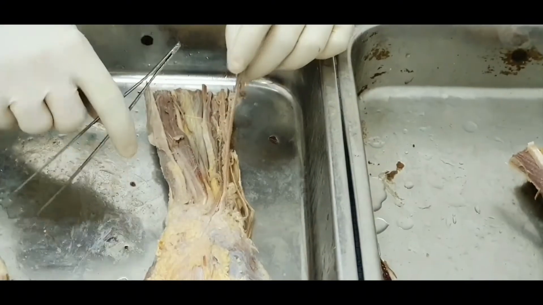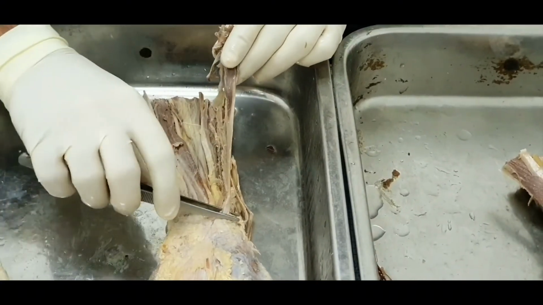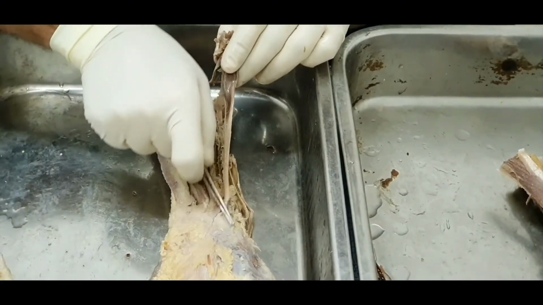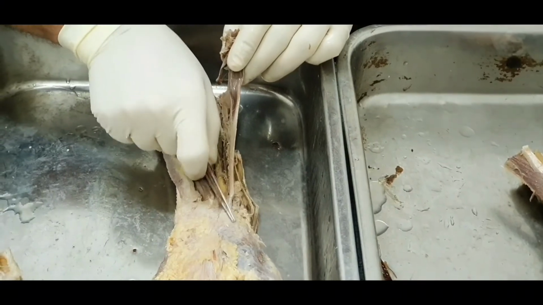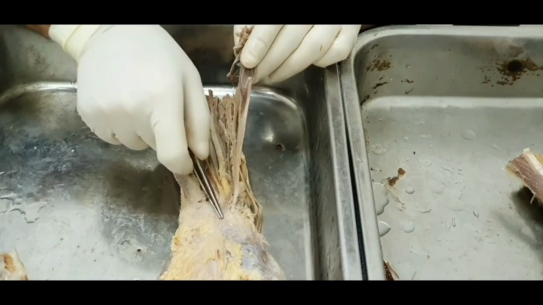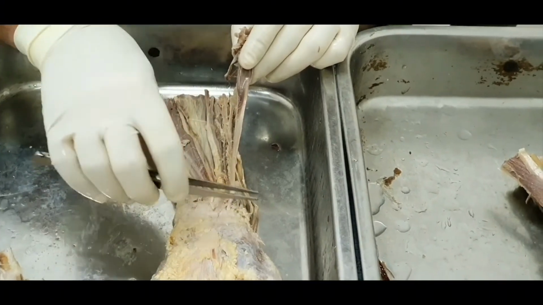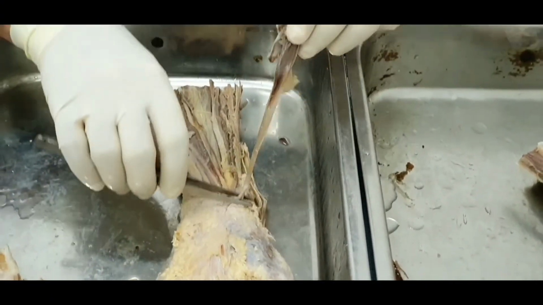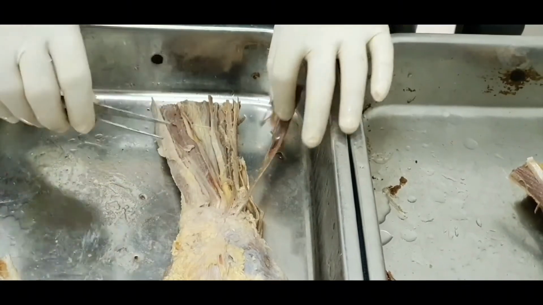Flexor carpi radialis grooves the trapezium and overlies it. So it is separated out by the deeper slip of the flexor retinaculum, and it's not a content of the carpal tunnel.